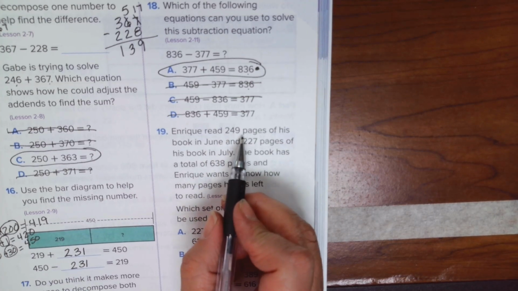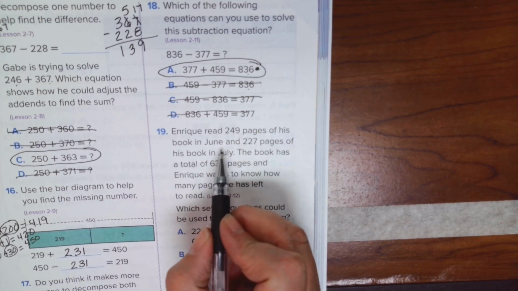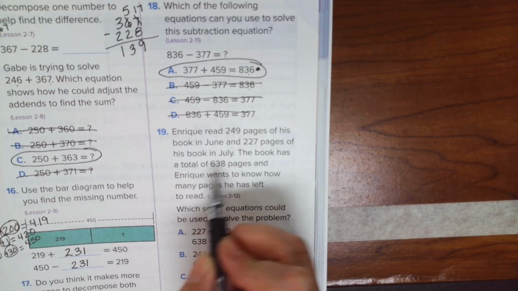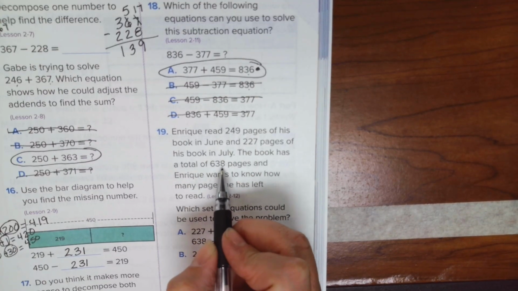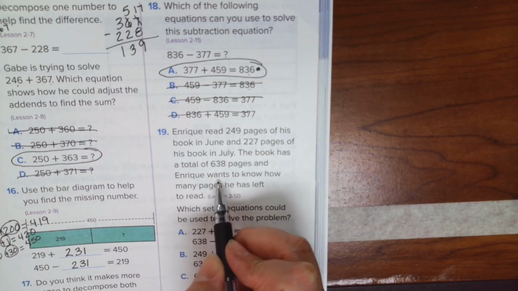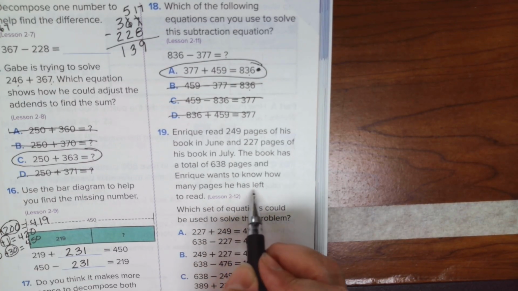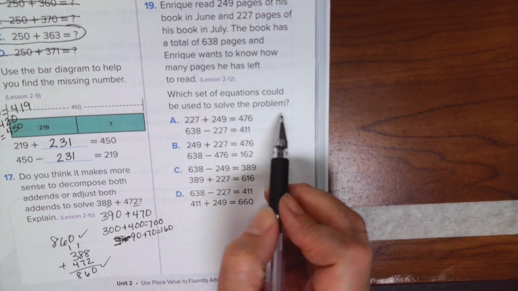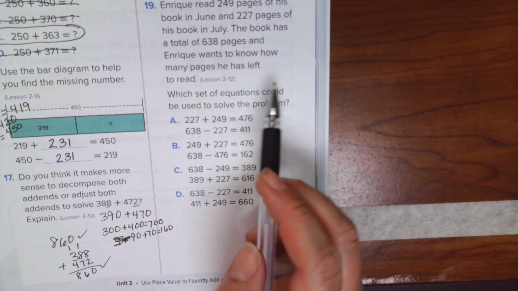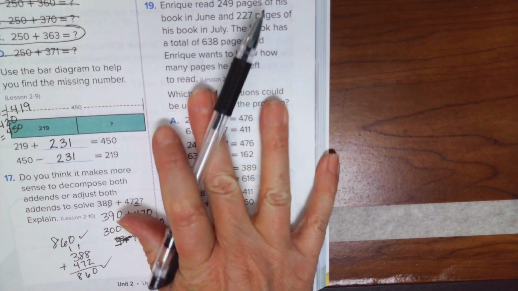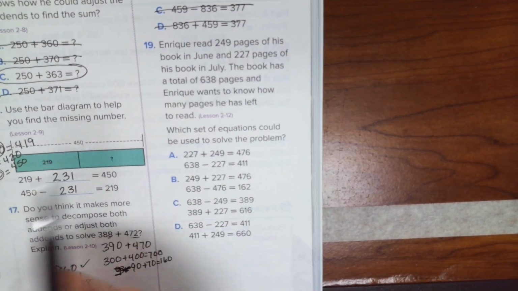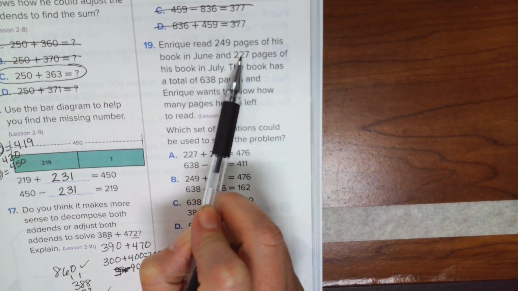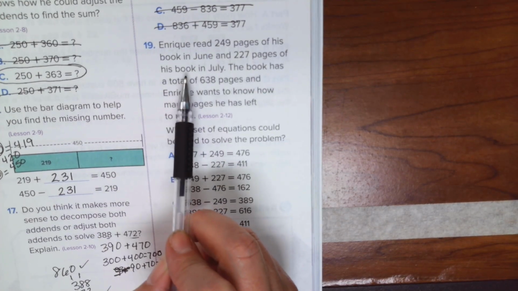Enrique read 249 pages of his book in June and 227 pages of his book in July. The book has a total of 638 pages, and Enrique wants to know how many pages he has left to read. Which equation could be used to solve the problem? Now let's think about this. We have 249 pages in June and 227 pages in July.